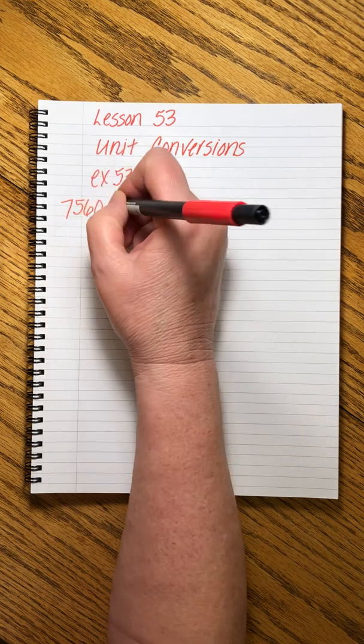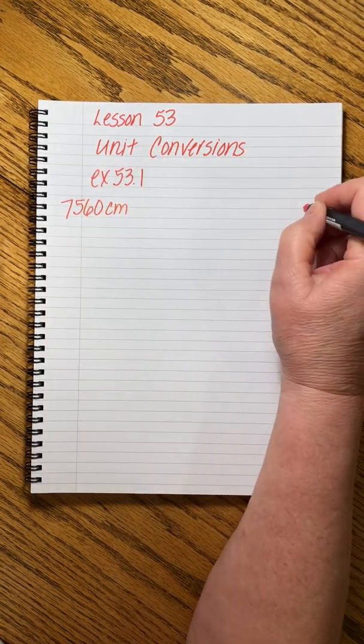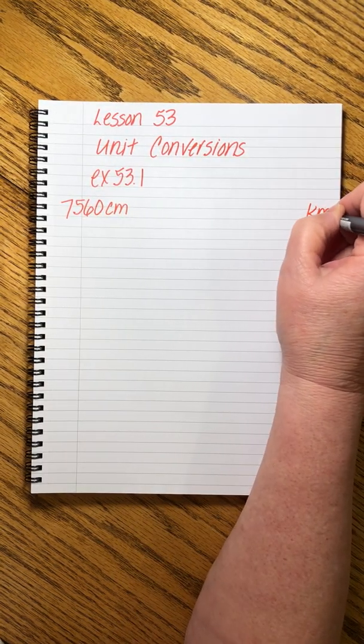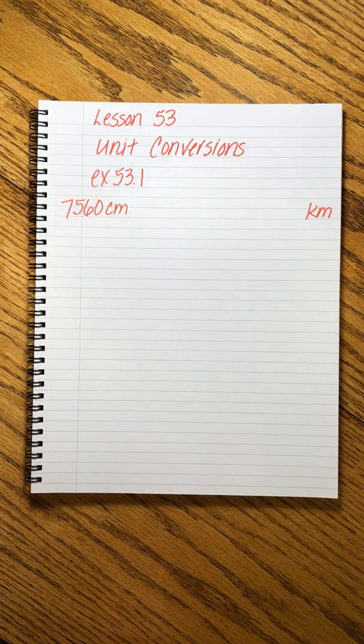Use unit multipliers to convert 7,560 centimeters to kilometers. That's not a real word. Kilometers. Okay, I write that down and I notice two things about it right away.